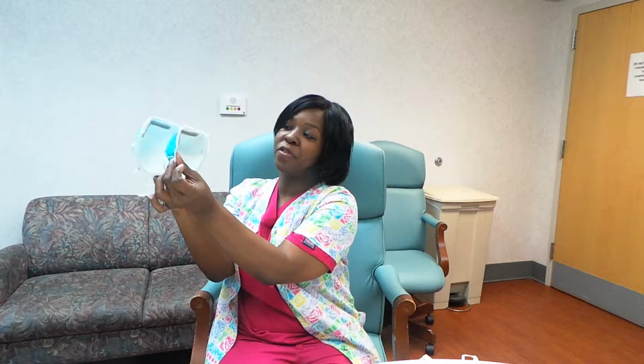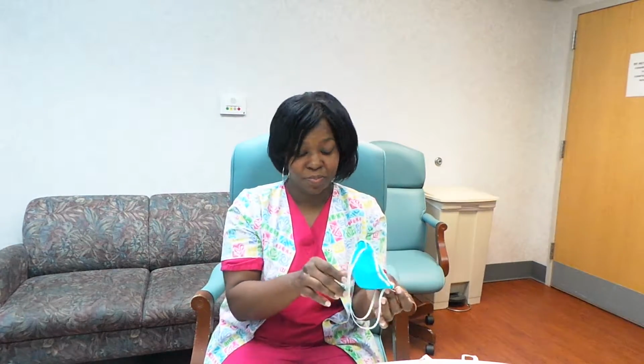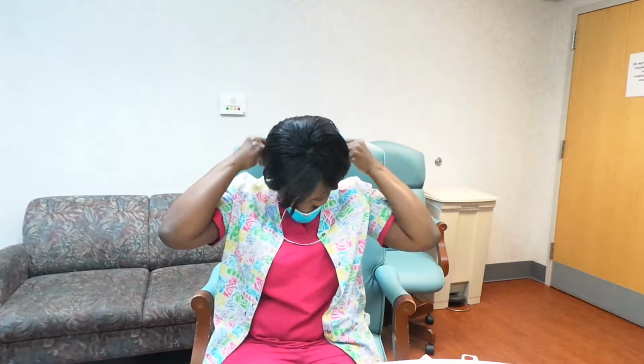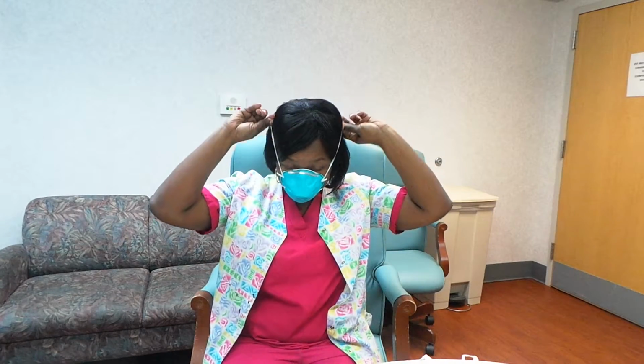This is an N95 mask. We use these on patients that have TB. They come in different sizes. This is an N95 small. This is a regular. You can tell the different size. I wear a small. And this is how you would put this on. Pinch the nose. It should fit, not over my chin or under my chin. Perfect fit.